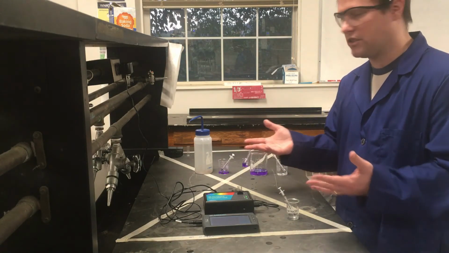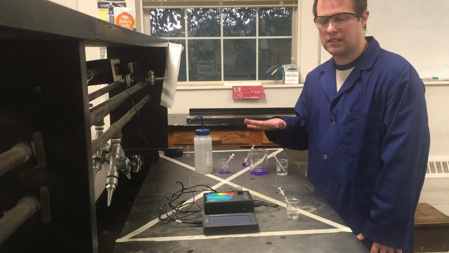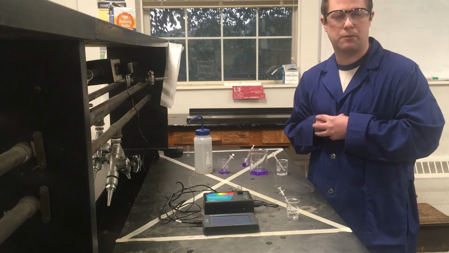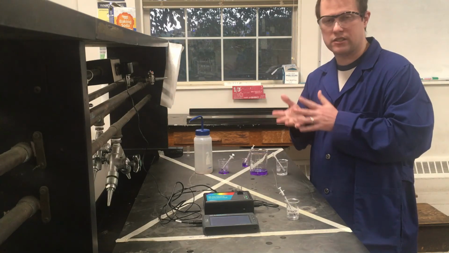The last bits, I'll just mention some cleanup things. All of our crystal violet gets collected all together, so all of our waste at the end. And we do have a waste container, typically in the hood for this experiment, where all of this goes into the waste.